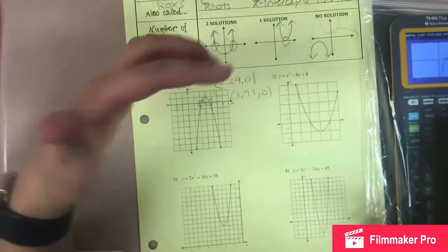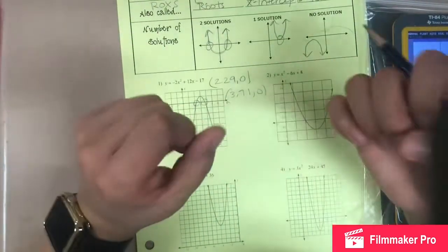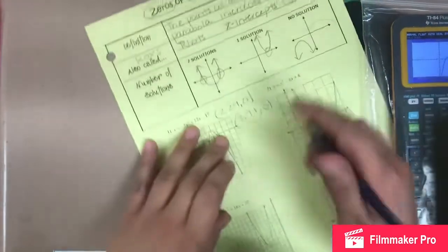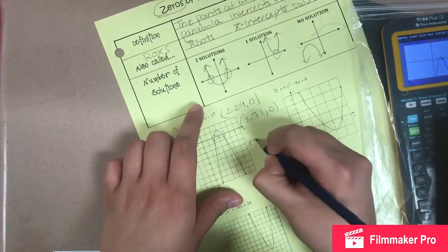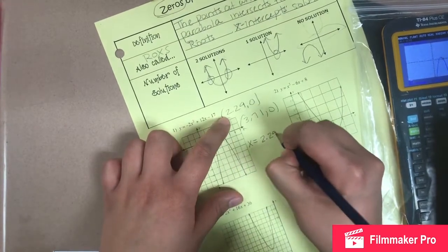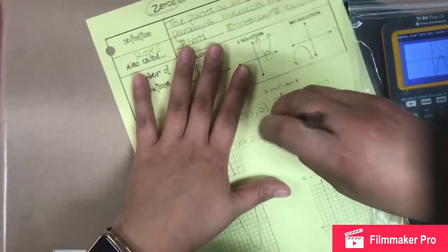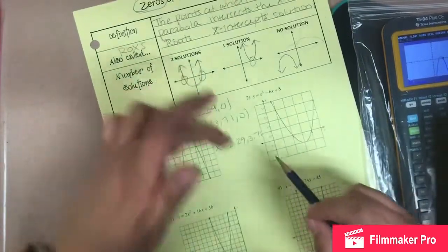Now you will not see them as decimals like this on your assignment today. They'll be more obvious, but it's good to practice on the calculator. So you'll either see it written as a coordinate or you'll see it written as a list like this, where my 2 x values would be 2.29 and 3.71. So you'll see it written either way.